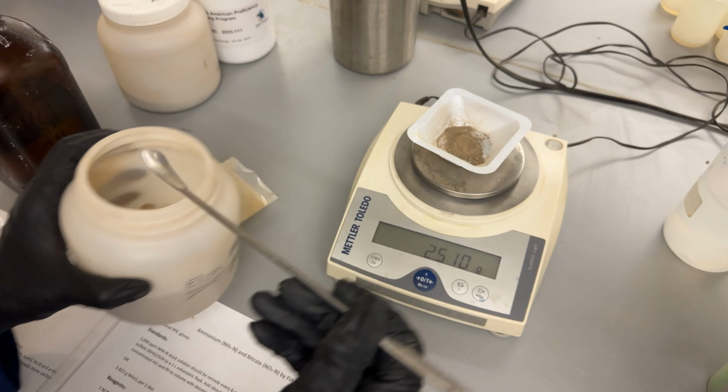A little more accurate. There we go. Oh, it's fluctuating a little bit. It's okay, we just want it to be plus or minus 0.01. So that's close enough.